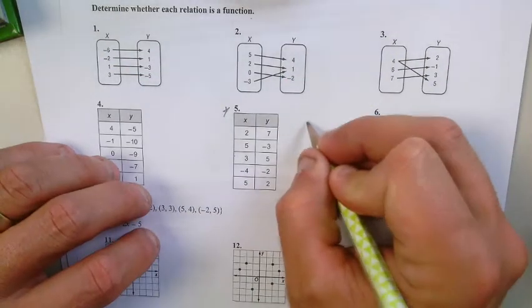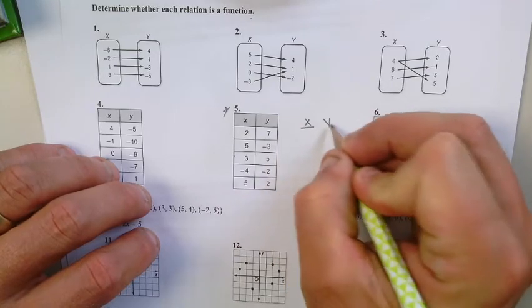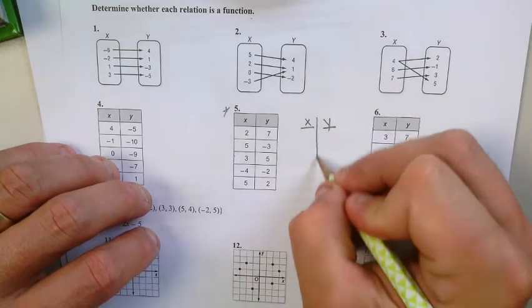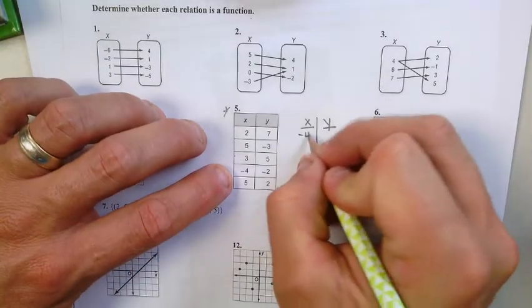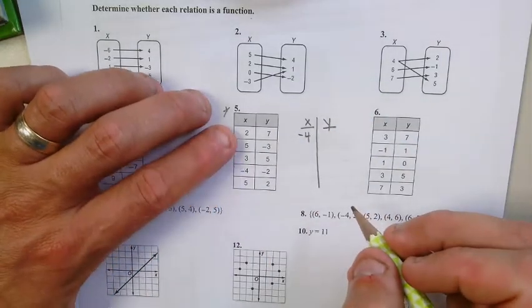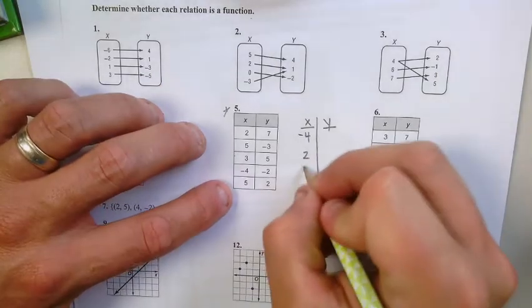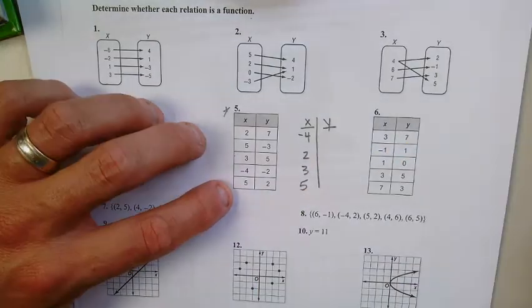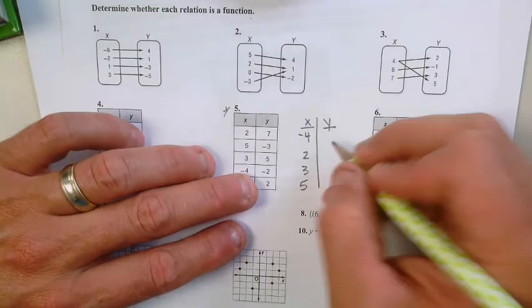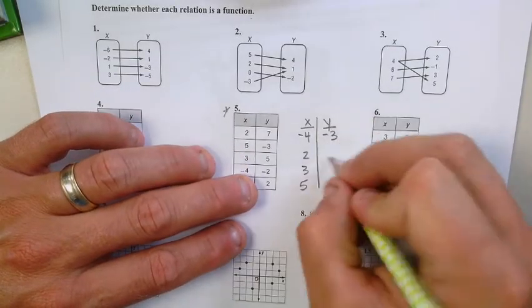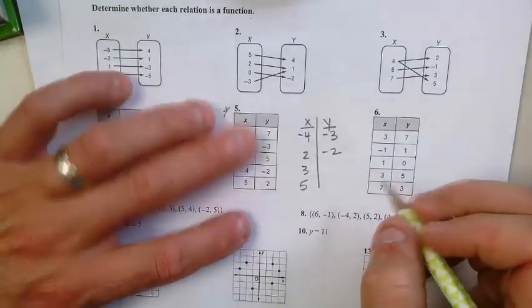So remember we said about mapping, we can go ahead and list these, and I'll list them from least to greatest, negative 4, and then we got 2, 3, and then 5. You only list them once. And then over here, you have from least to greatest, negative 3, negative 2, 2, 5, and 7.